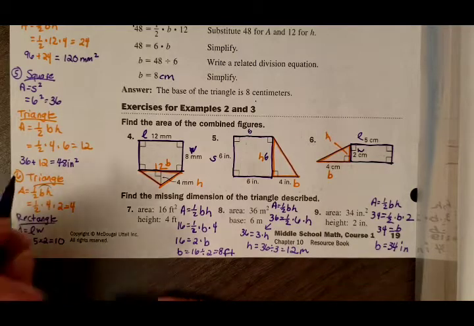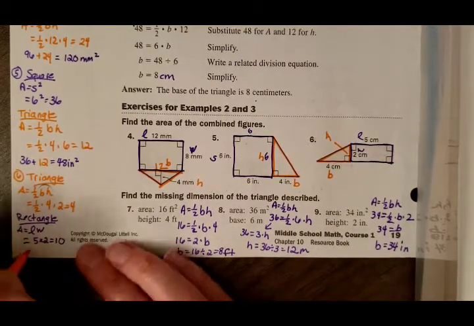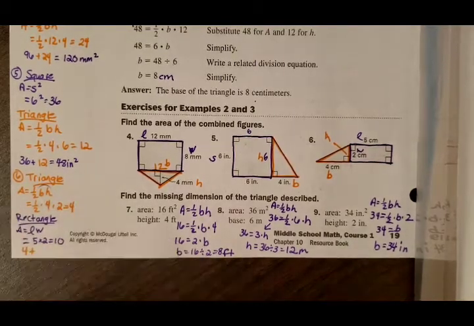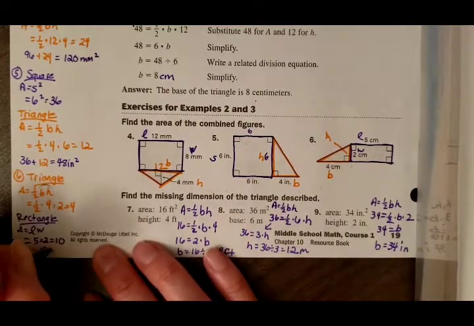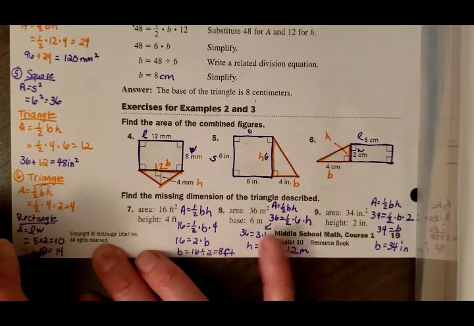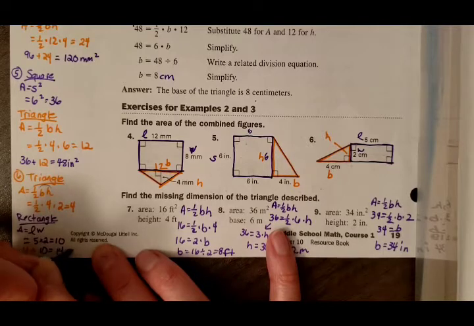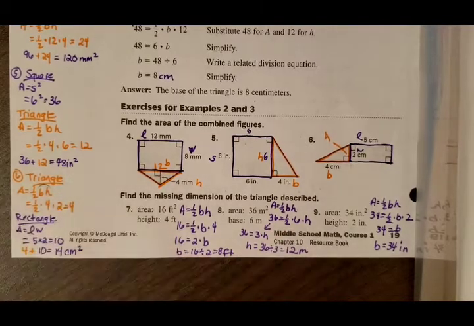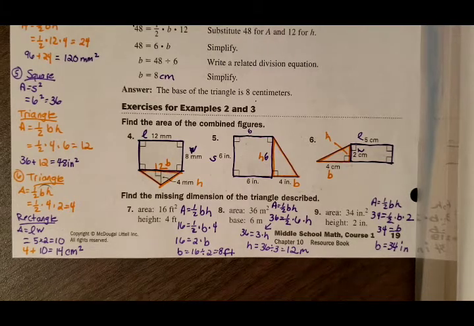Last thing I need to do is add them up. So I'll take 4 plus 10 equals 14, but I'm not done. I have to put my units on it. 14 centimeters squared.